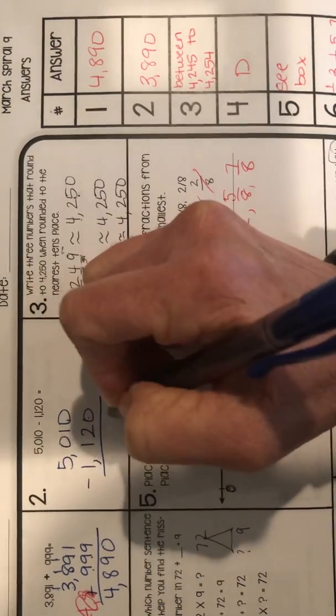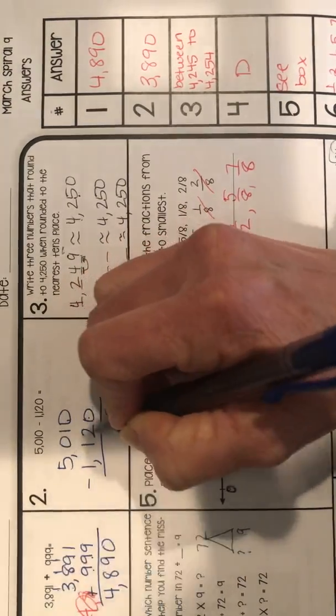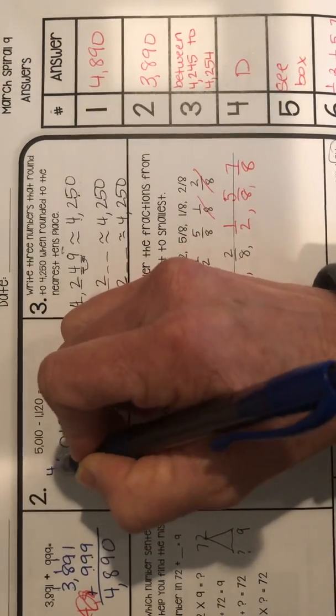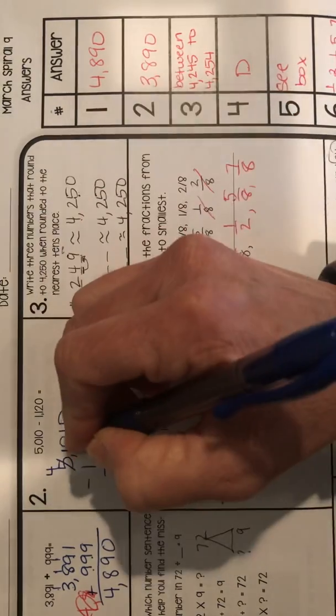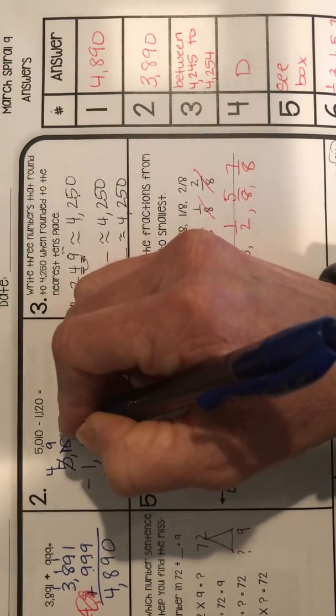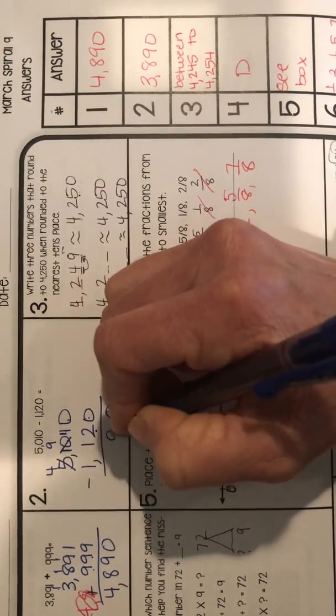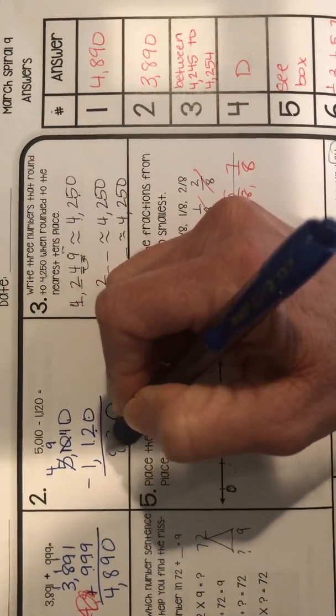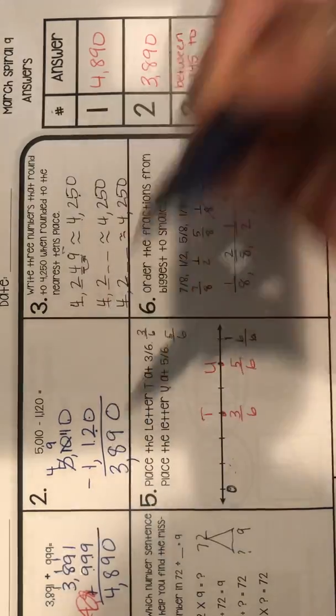1,120. So 0 minus 0 is 0. 0 minus 1 we cannot do. We need to go next door, but nobody's home. So we're going to take one of those away and give ourselves 10. Now we can take one away and give ourselves 10. So 11 minus 2 is 9. 9 minus 1 is 8. And 4 minus 1 is 3.